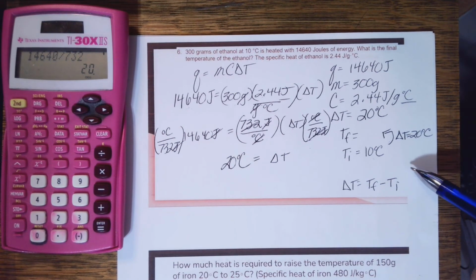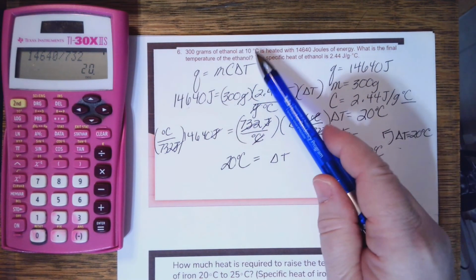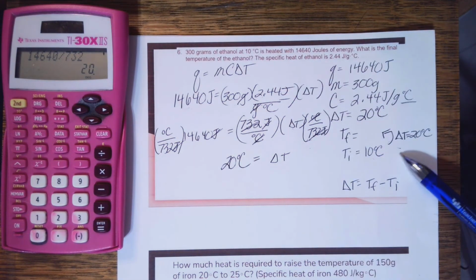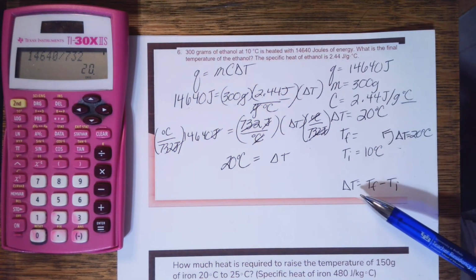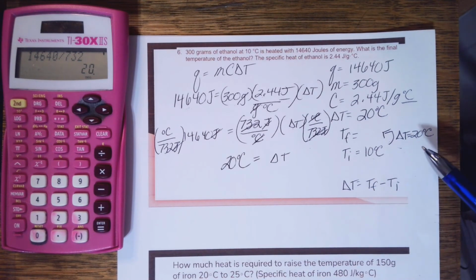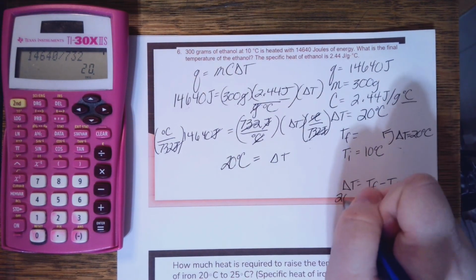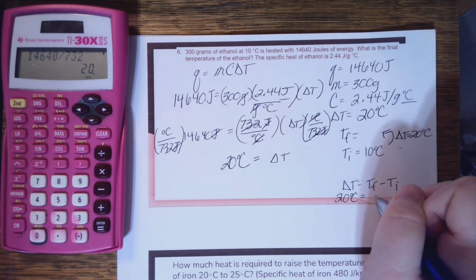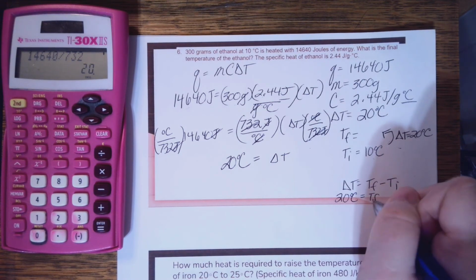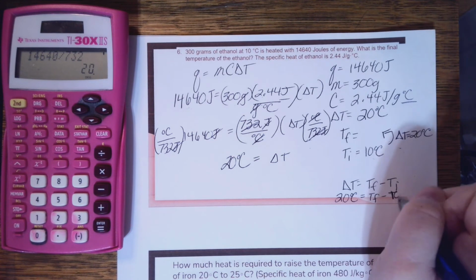All I need to figure out is, so the way I think about it is this says it was heated. Well, that means the temperature was increasing. What you can also do is this. This is positive, right? That's what I figured out. So 20 degrees Celsius equals my final, which I'm trying to find, minus my initial, which was 10.